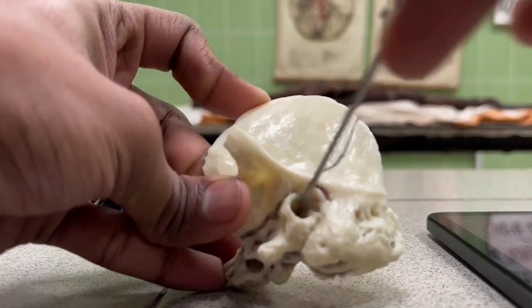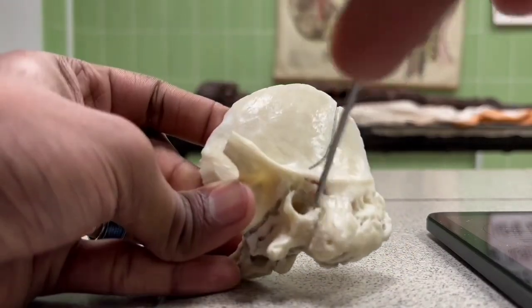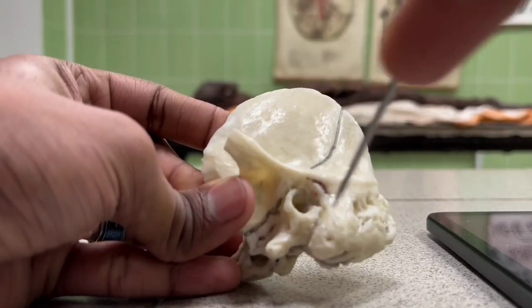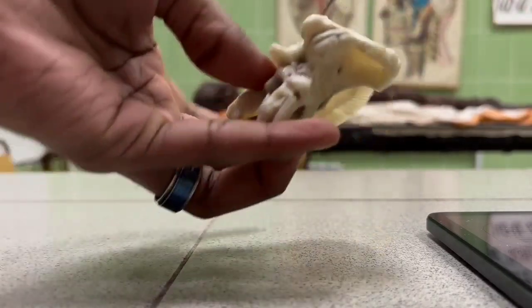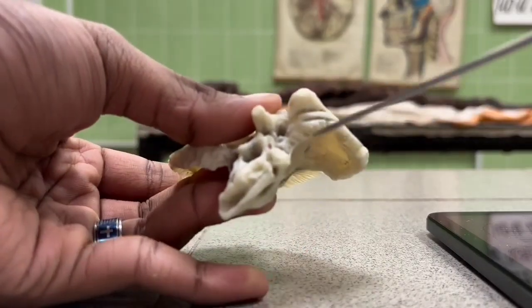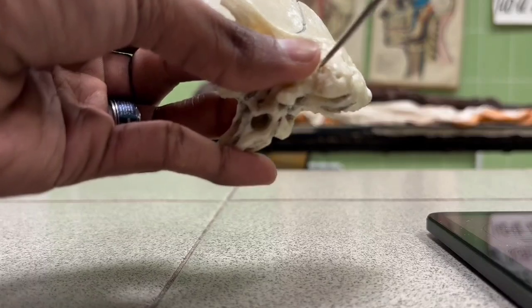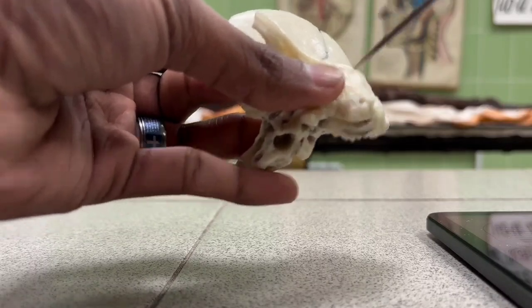At the opening of the porus acusticus externus there is a fissure, fissura tympanomastoidea. It starts at fossa jugularis, then goes inside and comes out of fissura tympanomastoidea. That's it.